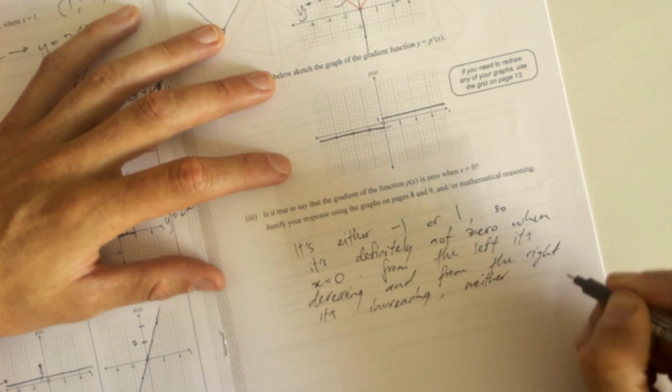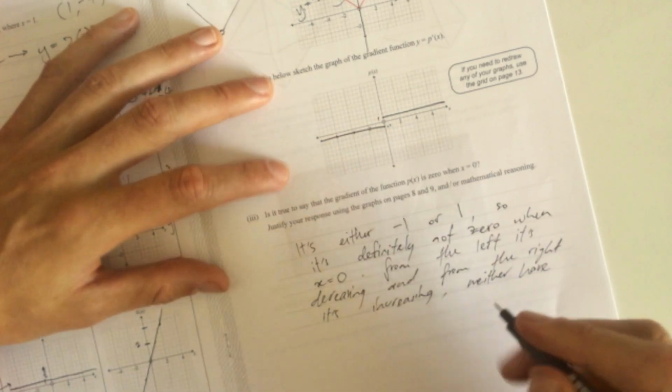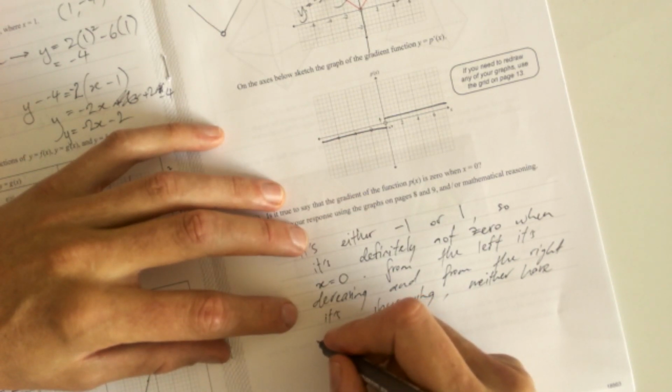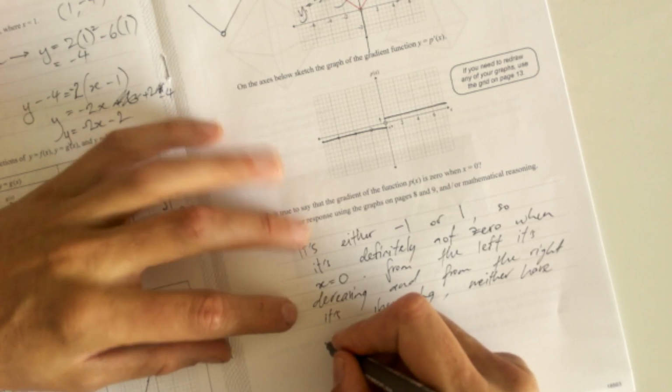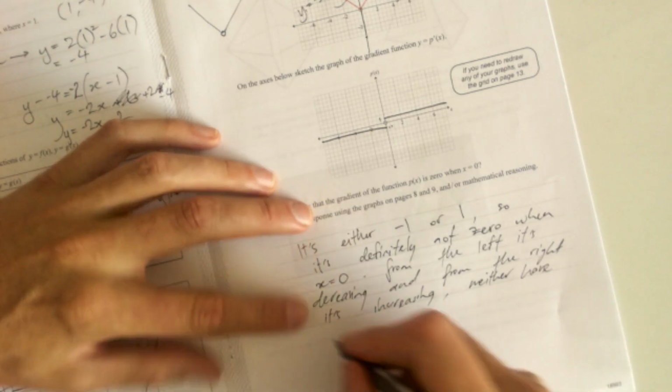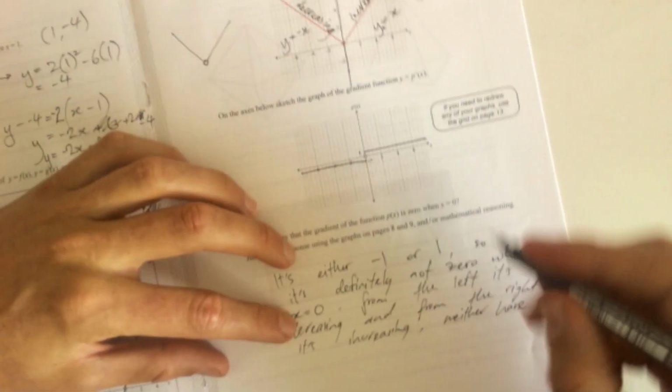Neither have a point of inflection, no, a turning point. Well, it sort of is. Is that a turning point?